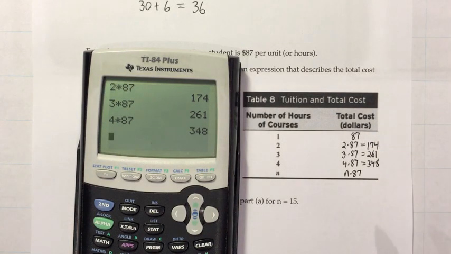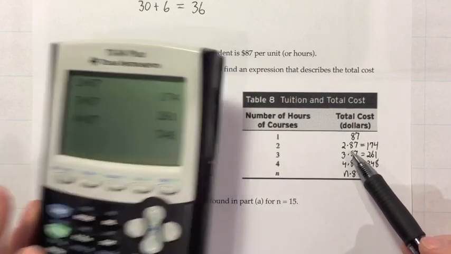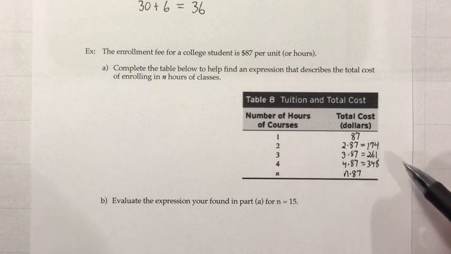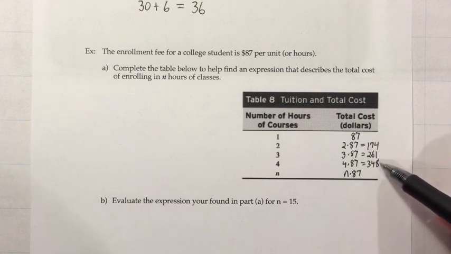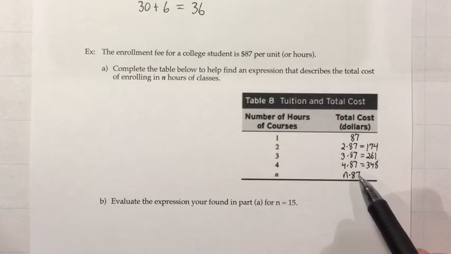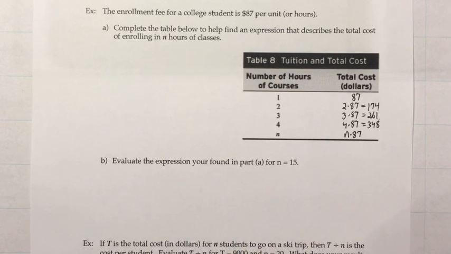Sometimes in my math lab they ask you to enter an unsimplified expression. If they ask you to do that, you would be putting the parts like 2 times 87, 3 times 87. Sometimes they want the answer. Then you'd be putting the 174, 261, and 348. The main goal of a table like this is to help us get to that expression. And then once we have that expression, we can answer questions like the follow-up here.